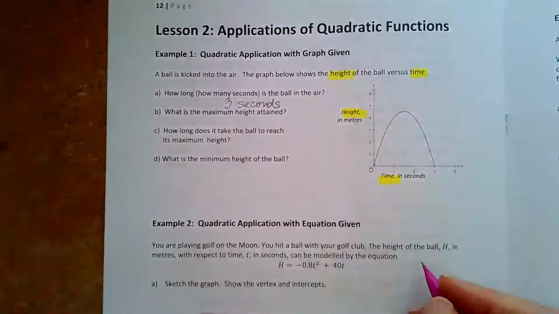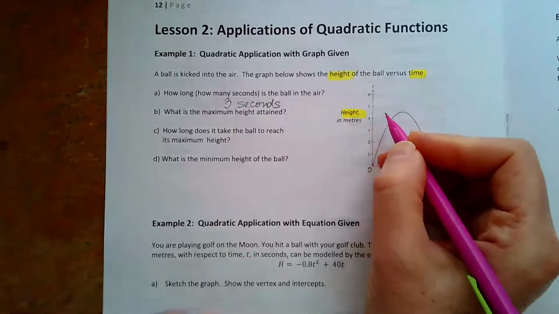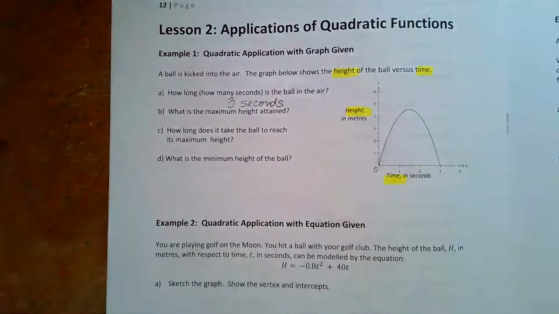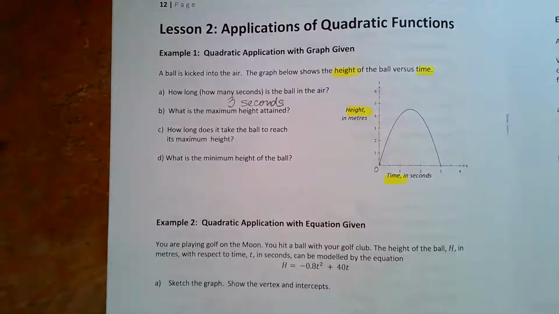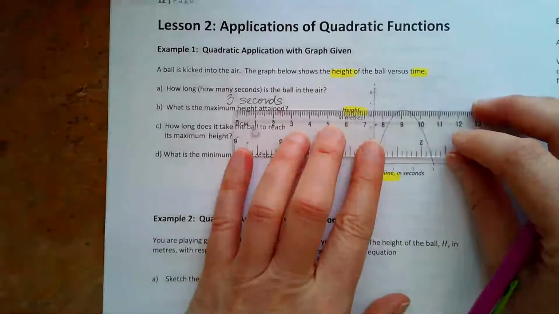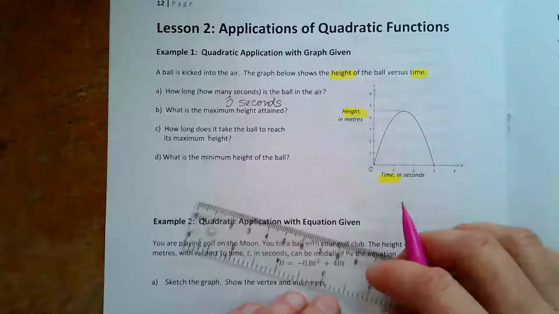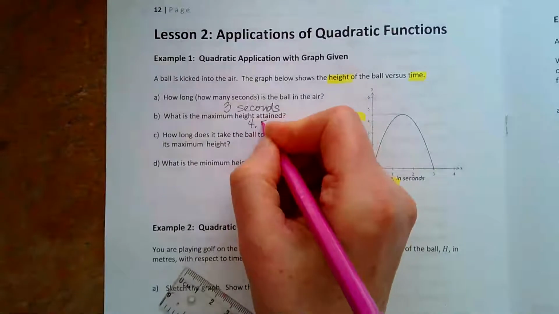What is the maximum height attained? Okay, well, height is on the y-axis. I think I'm going to need some kind of a straight edge, right? Or a ruler. Sometimes it's hard to read, right? So I'm just going to take, and it looks like it's at 4.5, right? Right here. So 4.5 meters.